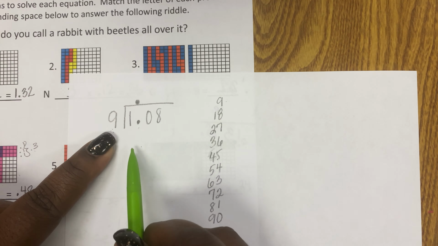So now we're going to look at our next place value, which in this case is the hundredths. So we're looking at 18 hundredths. If I take 18 hundredths and split them up into 9 groups, let's see. Well, wouldn't you know, I would have 2 in each of these groups. And I would use a total of 18. So if I take 1 whole and 8 hundredths, and I split that into 9 groups, I will have 12 hundredths in each group, which matches our model.